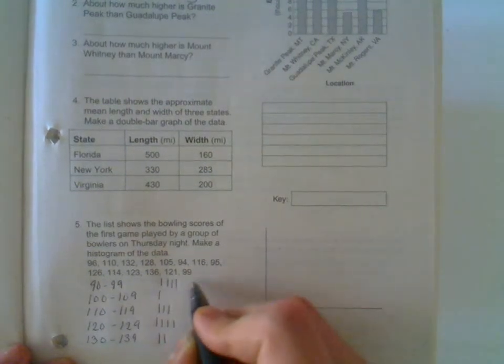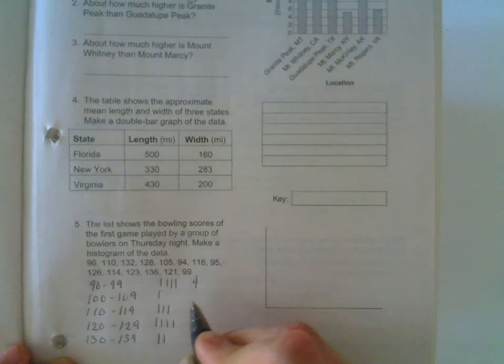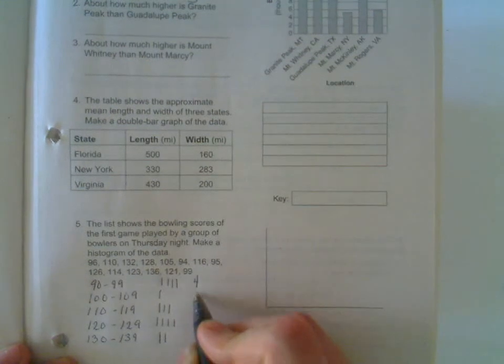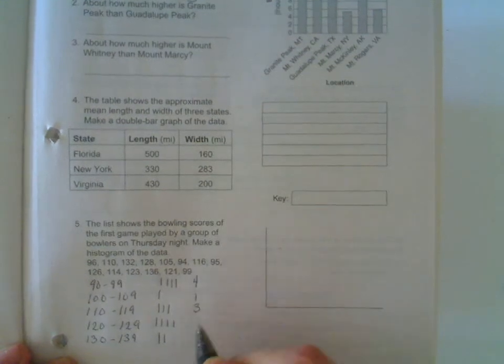Okay, so we've taken care of the last number there, 99, and we see we've got 4 in the first group, 1 in the second group, 3 in the third group, 4 in the fourth group, and 2 in the last group. So that's going to be how I'm going to set up my histogram here. It's going to be set up the same way as the bar graph was up top here. These numbers, 4, 1, 3, 4, 2, are what's going to represent the numbers on the y-axis there, the one that goes up and down.